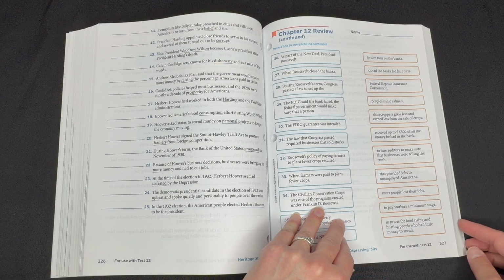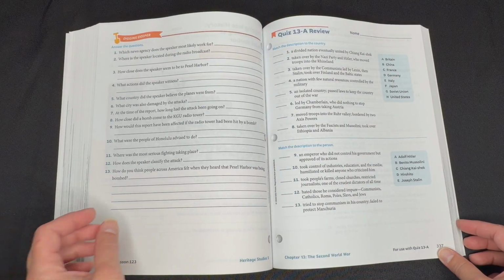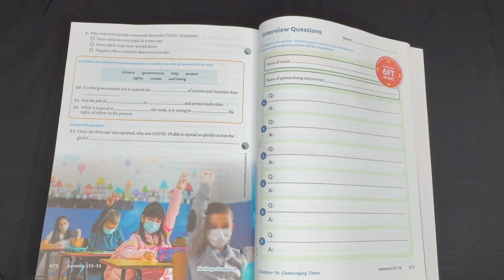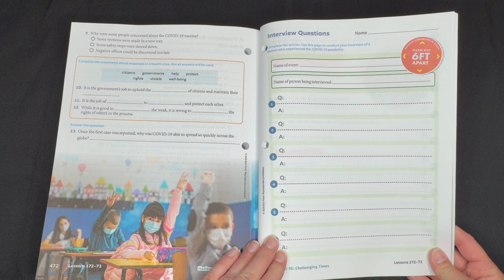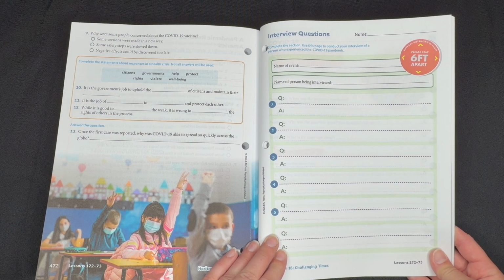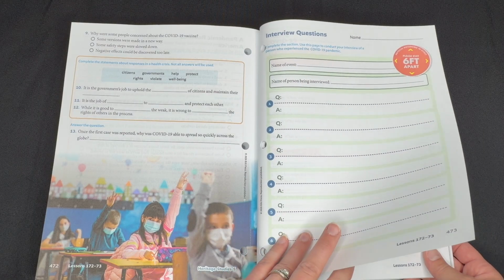Here we have some matching. Here in lessons 172 through 173, we have an activity where they will be coming up with interview questions and interviewing someone who experienced the COVID-19 pandemic.